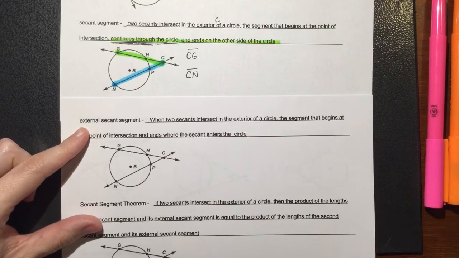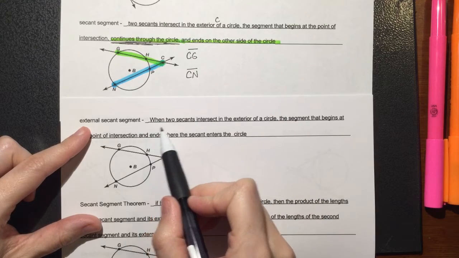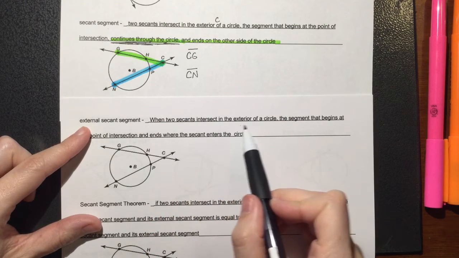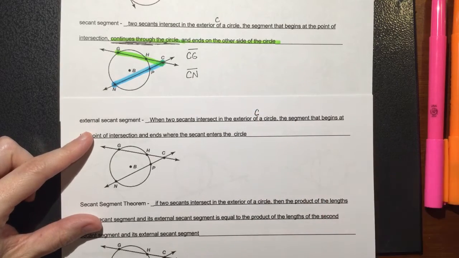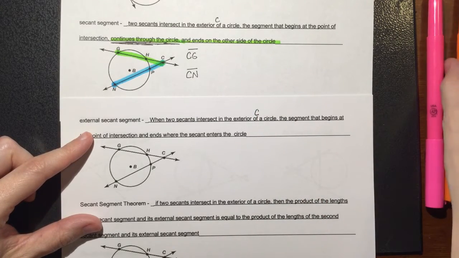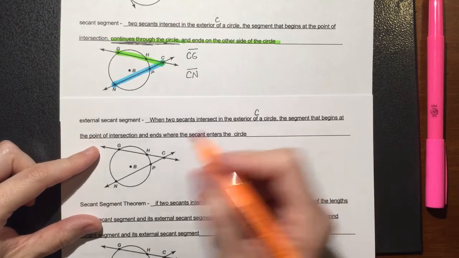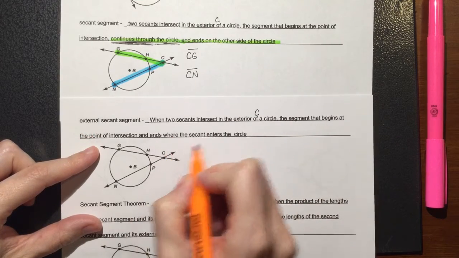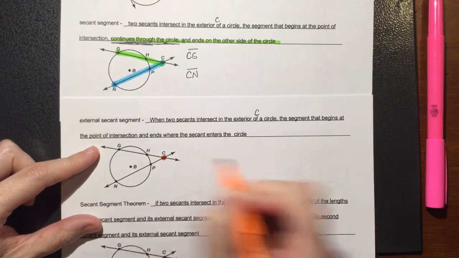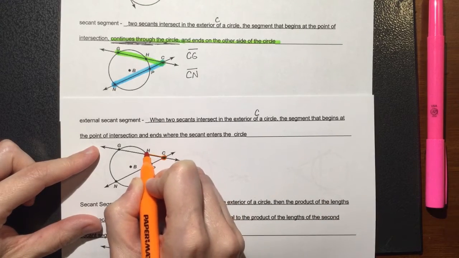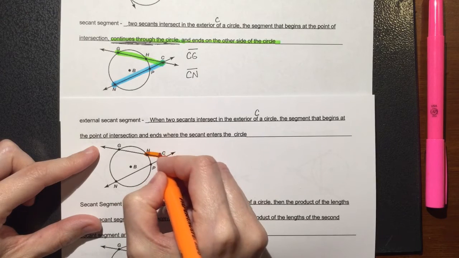So when we're looking at the external secant segment, external meaning outside. So with these, again, we have to have two secants intersecting on the exterior of the circle. So again, that's point C. The segment begins at the point of intersection C and ends where the secant enters the circle. So here we're starting at C and we're going to H. That's the point where it enters the circle.